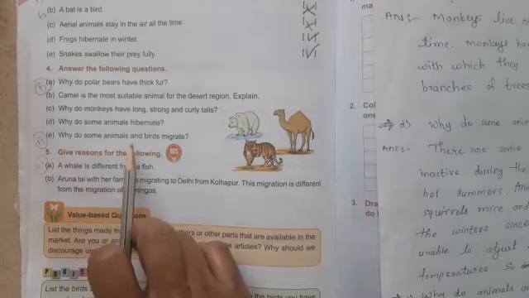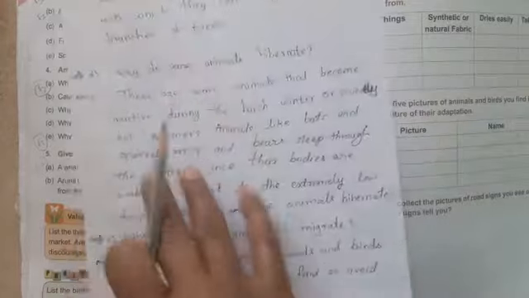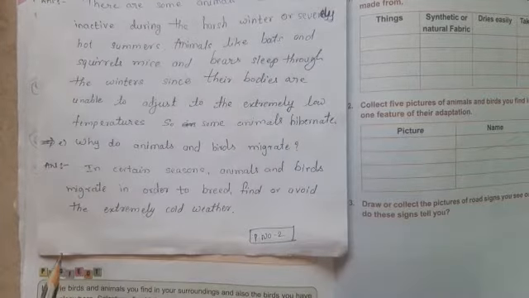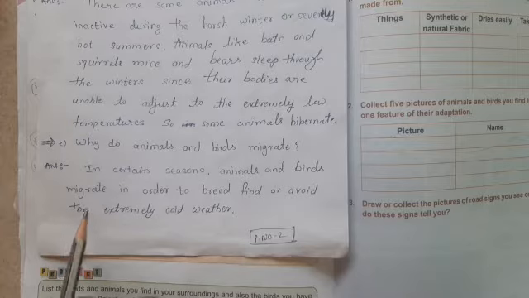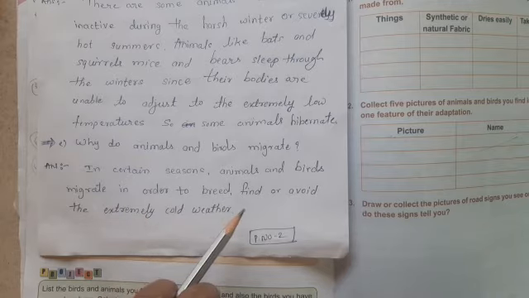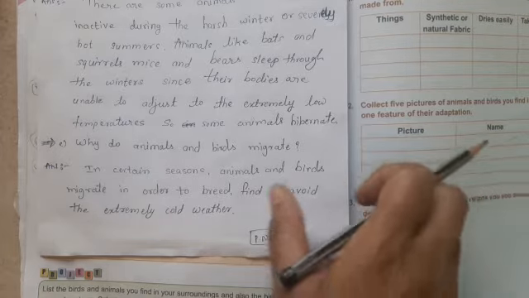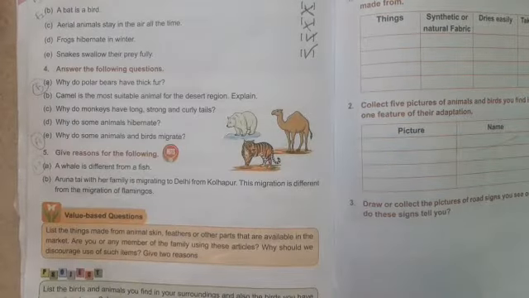Now question E. Why do some animals and birds migrate? Answer. In certain seasons, animals and birds migrate in order to breed, find food and avoid the extremely cold weather. Okay, now see the next question.